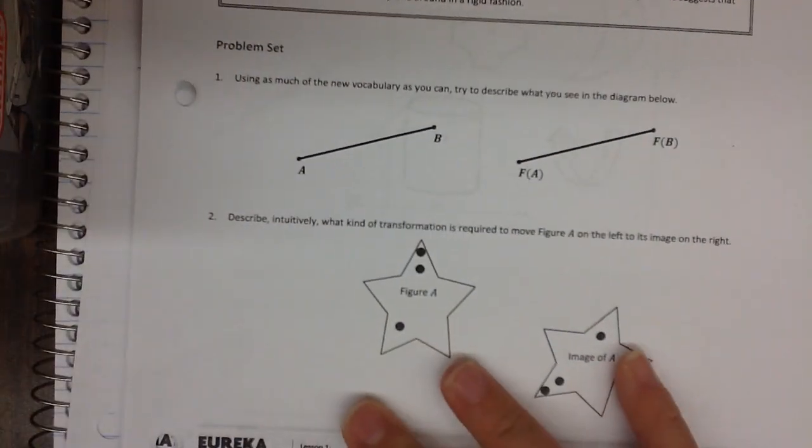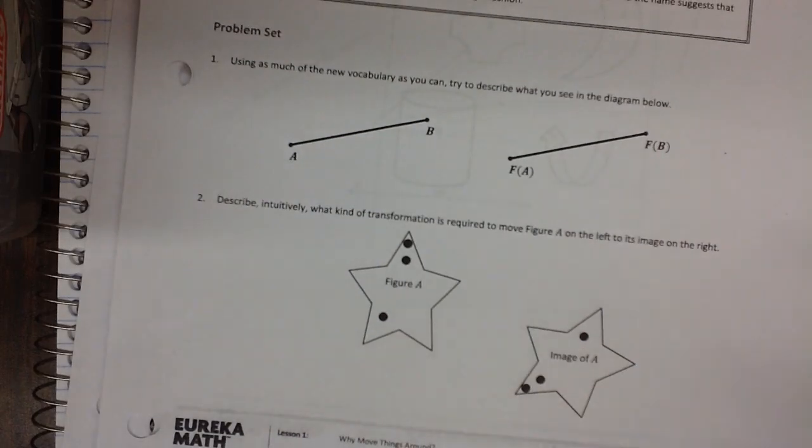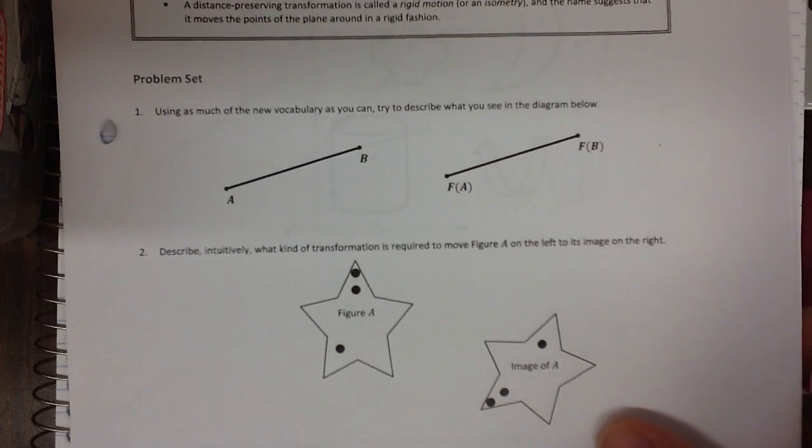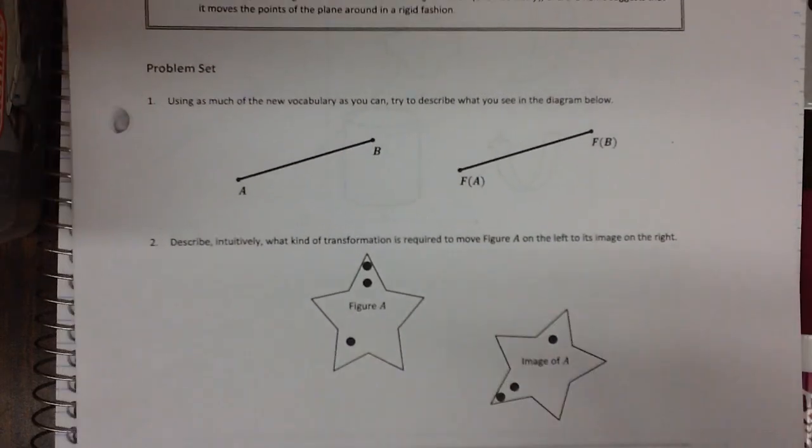So now I want you to work on this problem set. There's only 2 questions, and you have an exit ticket for this one that's in your module. You'll have to draw it on your own paper, take a picture, and put it in there in Canvas for me.